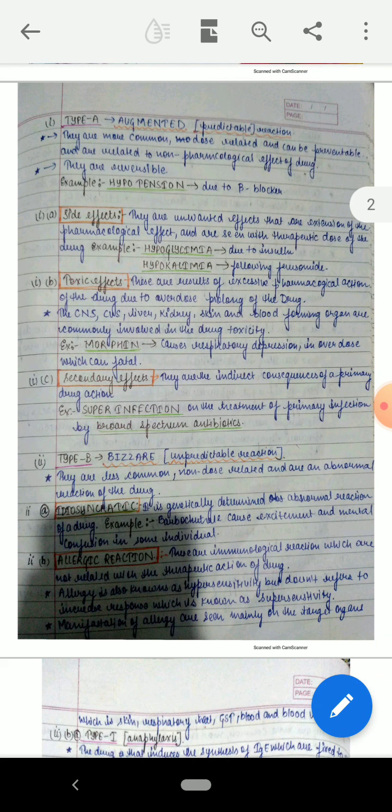The first reaction we have stated is type A, that is augmented, which is seen as a predictable reaction. They are more common, dose related, preventable, and related to the pharmacological effect of the drug. That's why it is said to be a reversible adverse drug reaction. An example can be hypertension due to beta blockers.